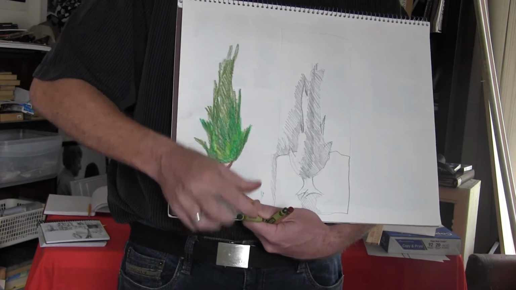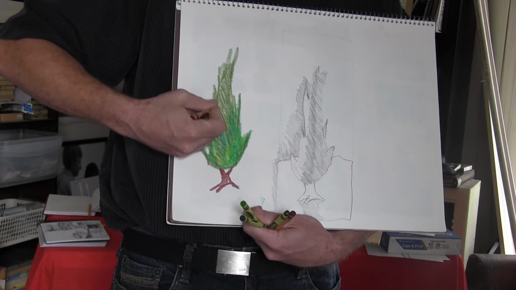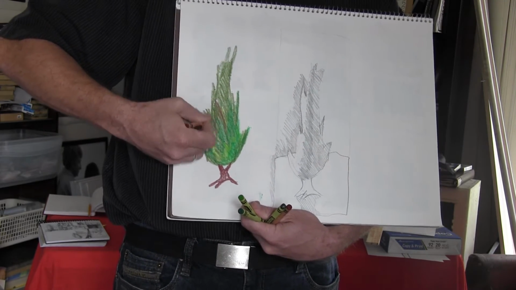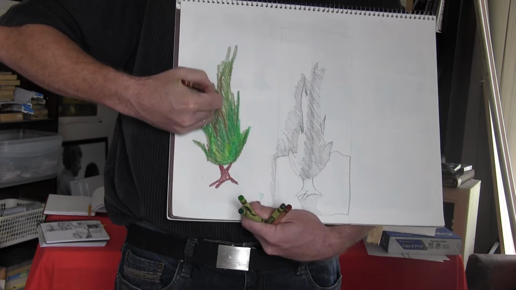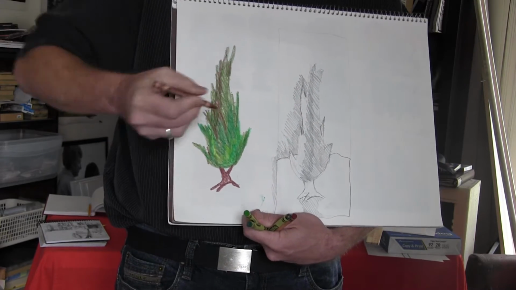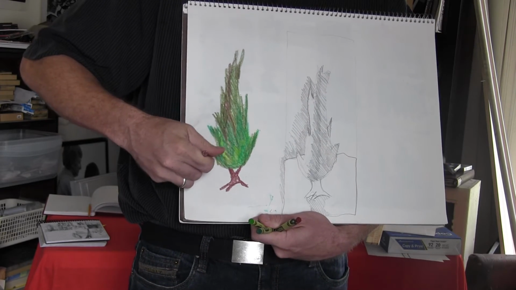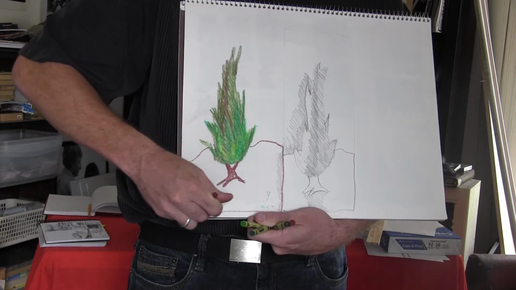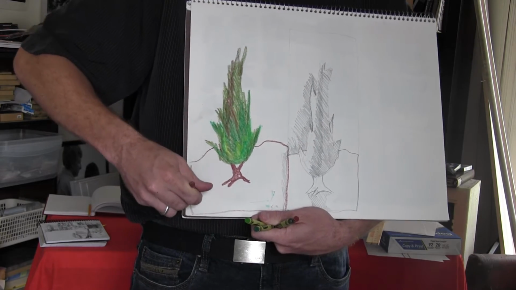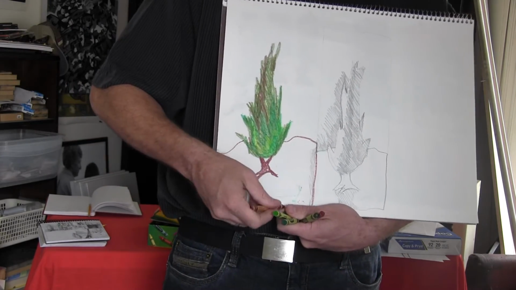You know what I'm going to do? I'm even going to put a little bit of brown in this tree. You can do that. You're very free to do it how you like and experiment with many different things. Definitely need a line going behind it, and that's going to be the hill that he's sitting on.